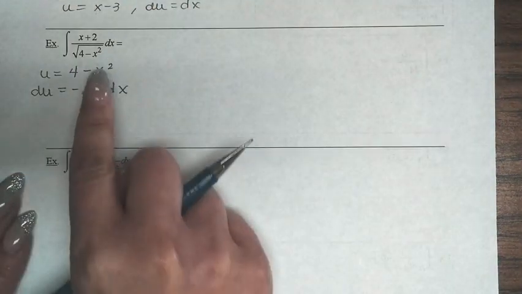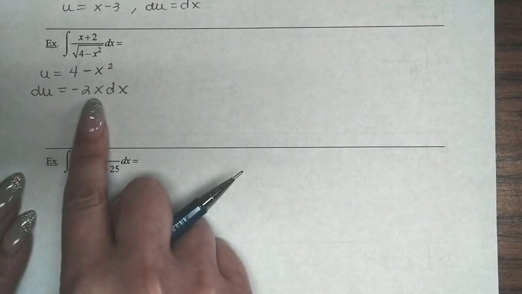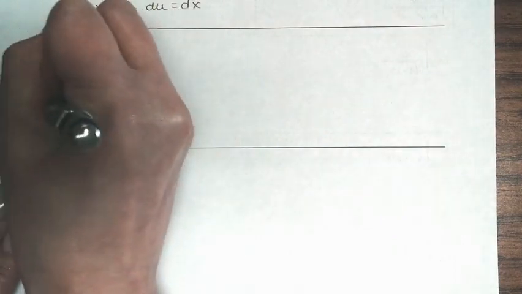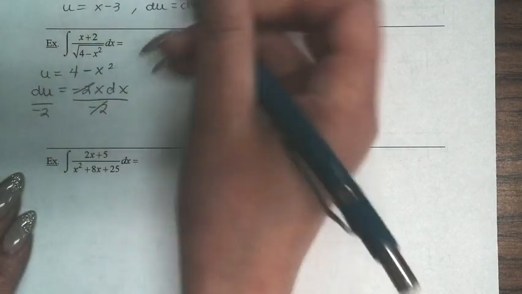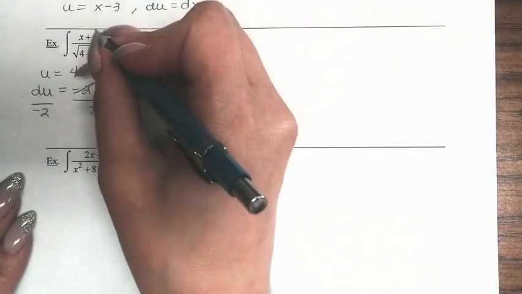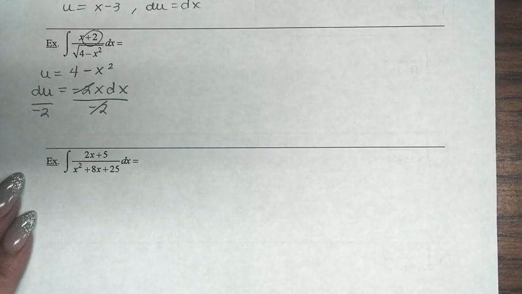Now, you can see that I do have the x, but I don't have the negative 2, which is not a problem because we can divide by negative 2 on both sides. But the situation is that this plus 2 is affecting my entire expression.